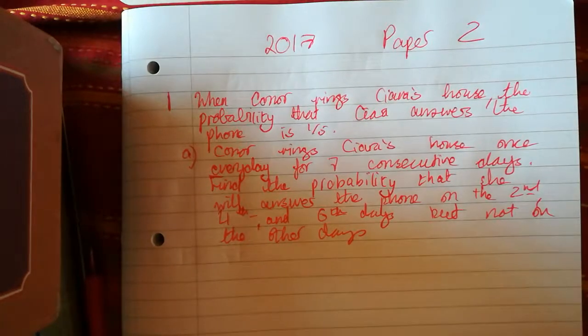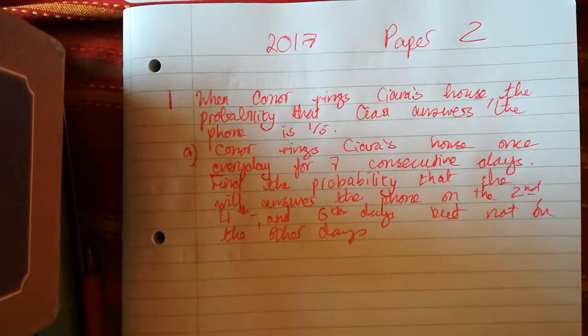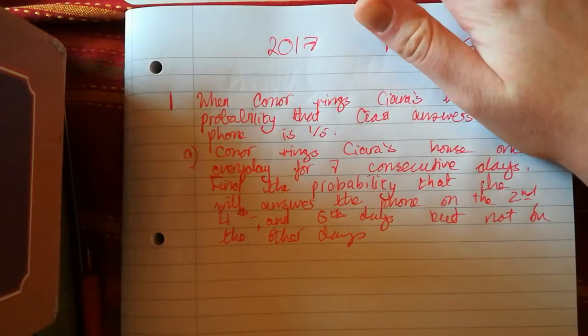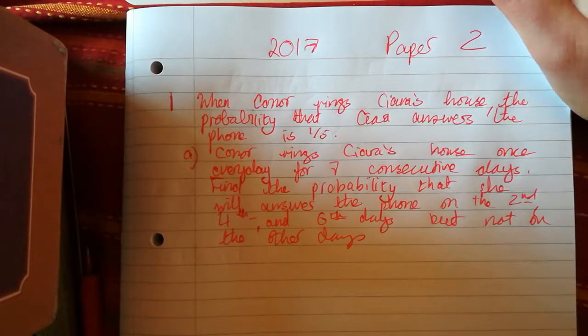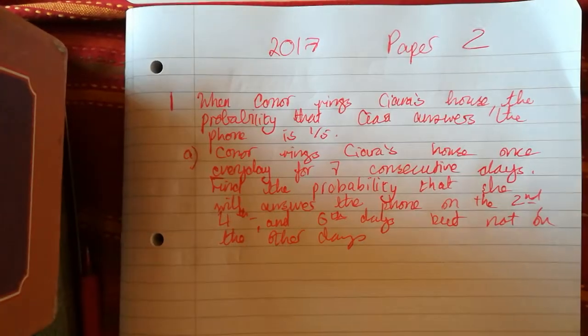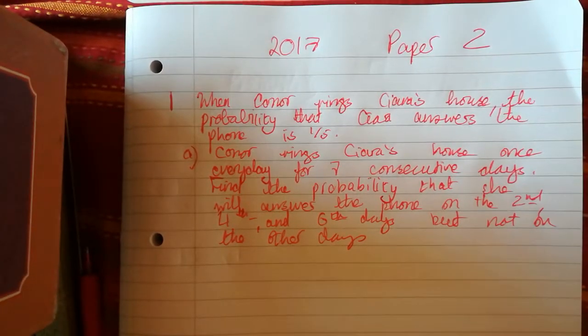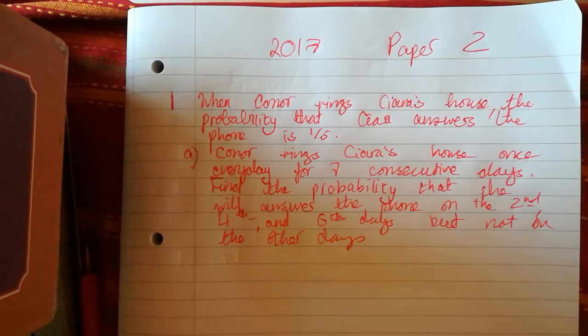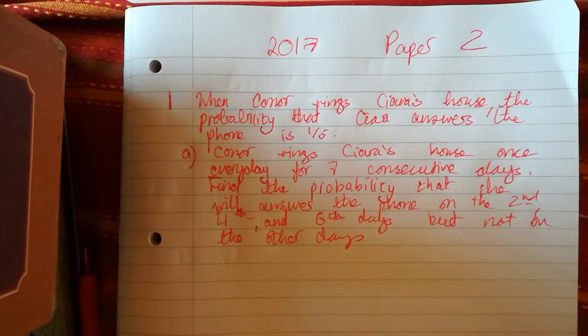So here we have the 2017 paper 2 question 1 on probability. When Connor rings Kira's house, the probability that Kira answers the phone is 1/5. Connor rings Kira's house every day for 7 consecutive days. Find the probability that she answers the phone on the 2nd, 4th and 6th days, but not on the other days.